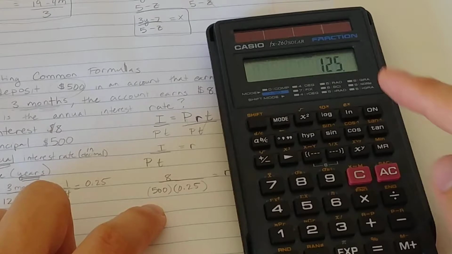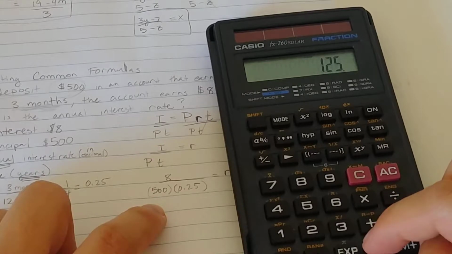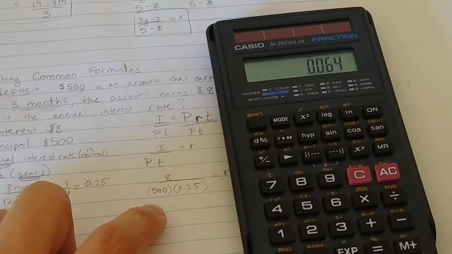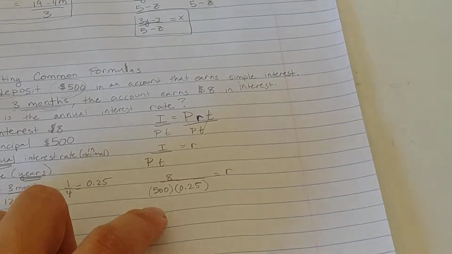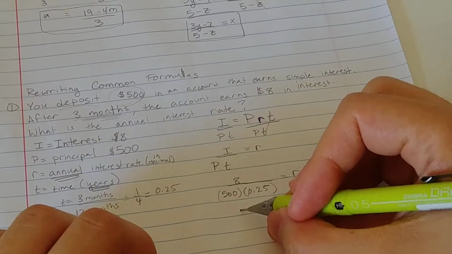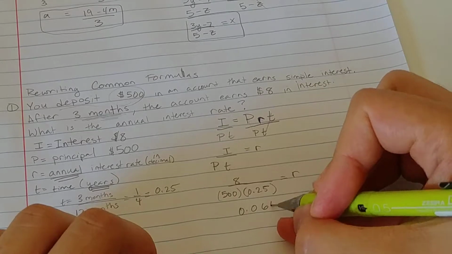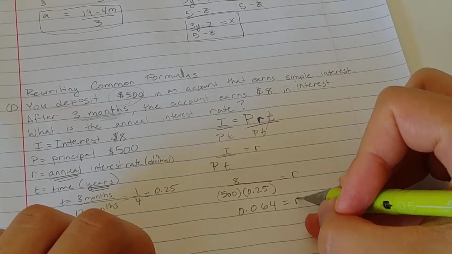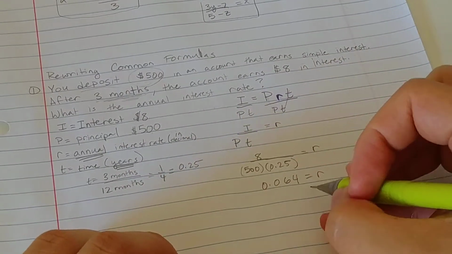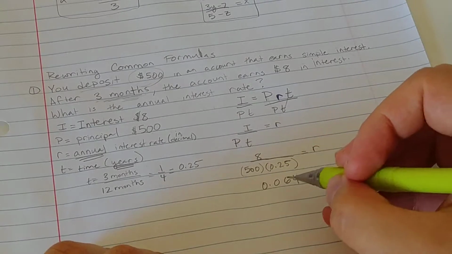And so that 125 is 500 times 0.25. All right, and then we hit equals, and we get 0.0064. That's our interest rate, and that's in decimals.